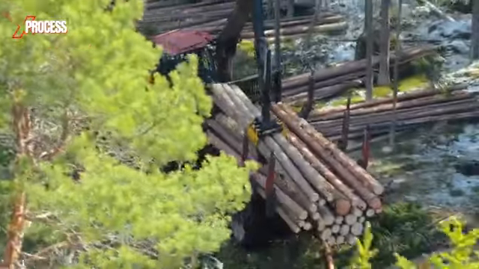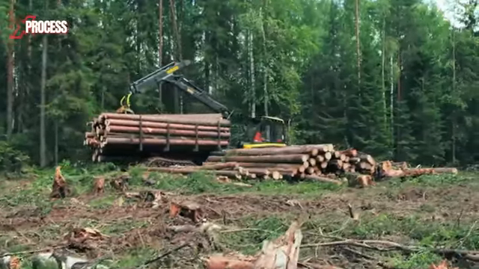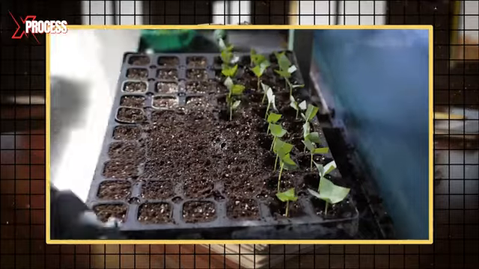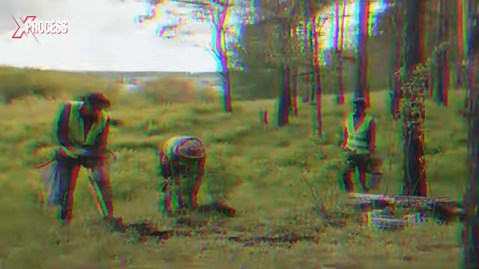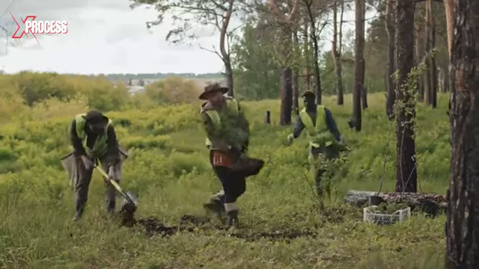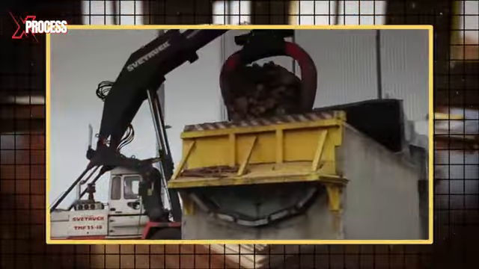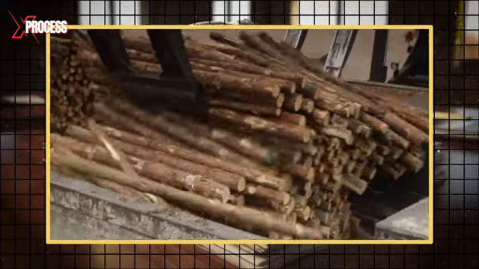The wood is loaded onto trucks and transported to the pulp and paper mill. After harvesting, reforestation is carried out to ensure the renewal of forest resources. This involves planting new trees to replace those harvested, contributing to the sustainability of the wood supply for paper production.